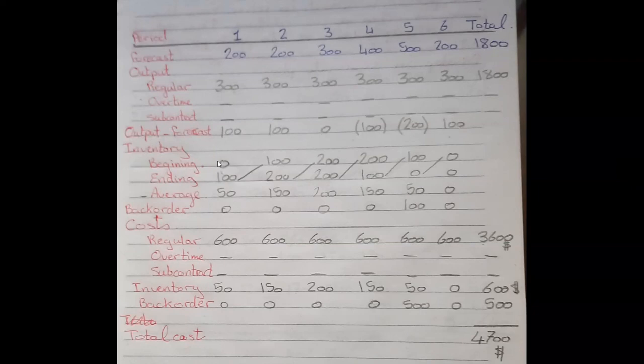So inventory, at the beginning, you have 0. And at the ending, you have 100, the 100 more. And the average is 50. And then at the beginning of the second period, you have the 100 that's stored from the last month. And because you also have another 100 more, you will have 200. And the average is 150. And then 200, and because here is the 0, it will be the same 200.